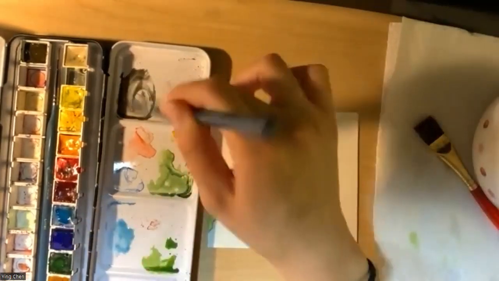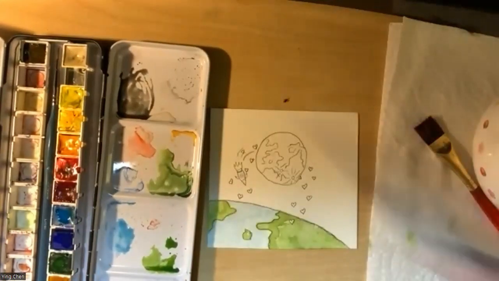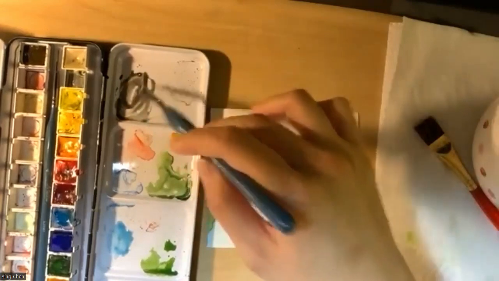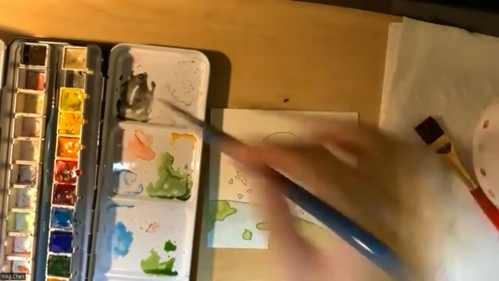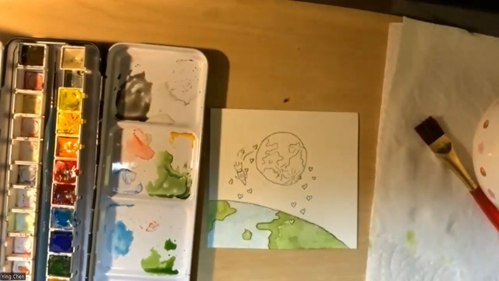So if you don't have black paint, you can try this method. You can also just try brown. You can try any other color you'd like. Gray or beige, or you can also try mixing a bunch of colors together. Usually that produces a dark color.